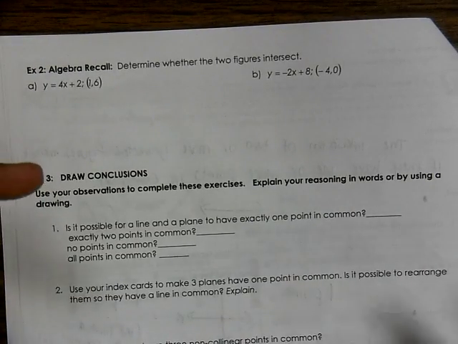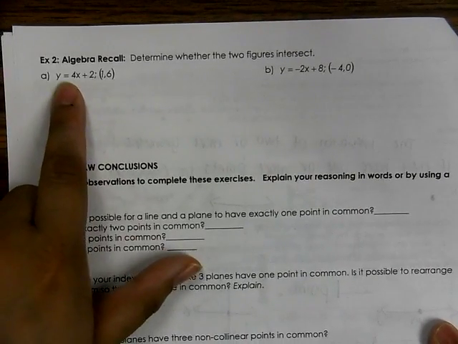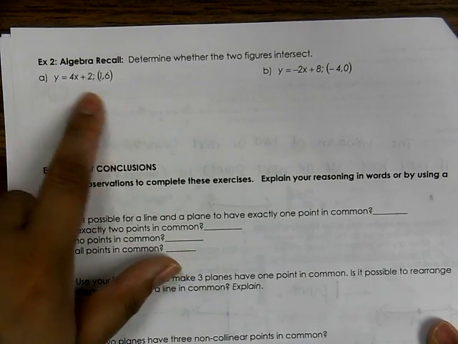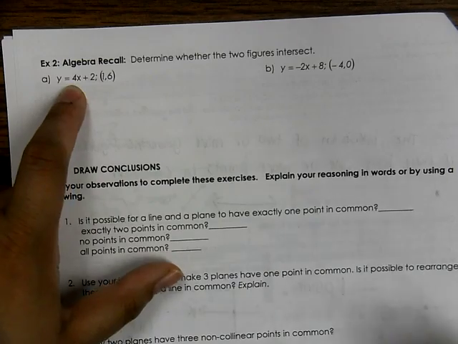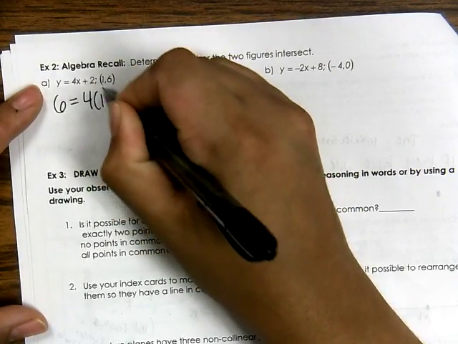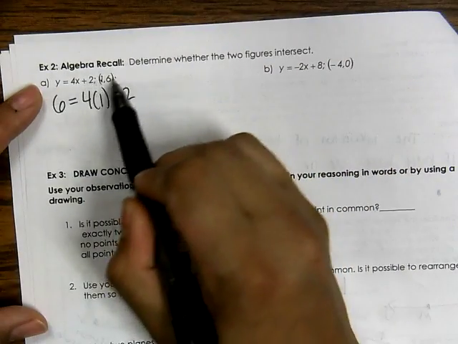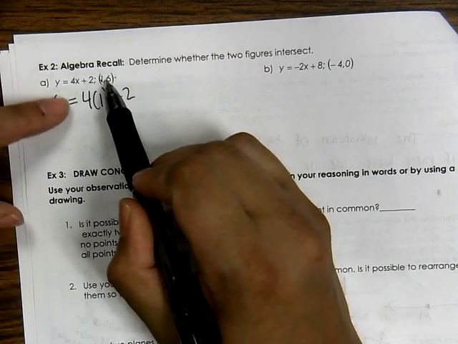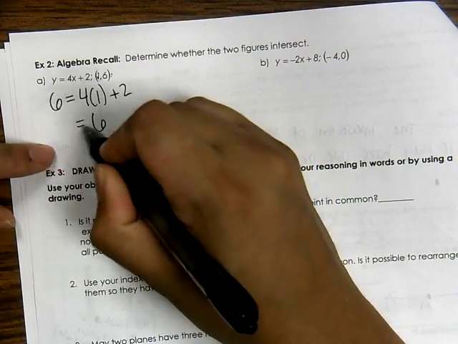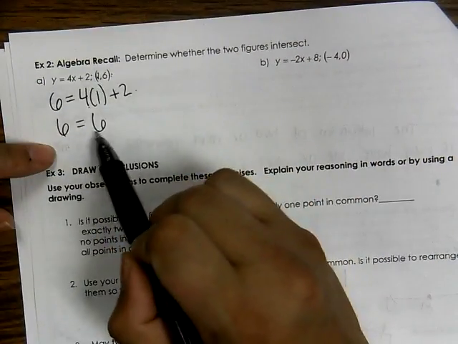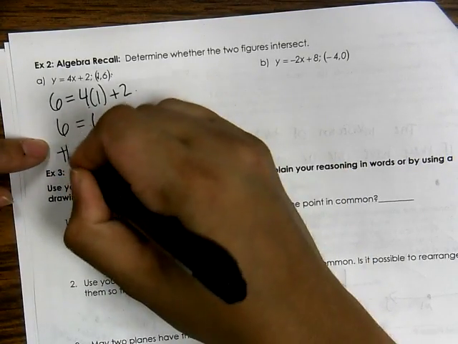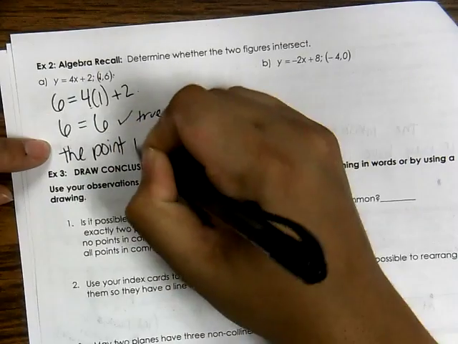It relates to what we're doing right now with intersections, because it's saying you have a line and a point, determine whether they're going to intersect. So when we go to substitute them back in, we'll see if the point is actually on the line or not. So this would be 6 equals 4 times 1 plus 2. Make sure you're substituting them in the right spot. The 1 is the x value, the 6 is the y value. And this is a true statement, right? 4 plus 2 is 6, and since 6 equals 6, true, then we would say the point is on the line.